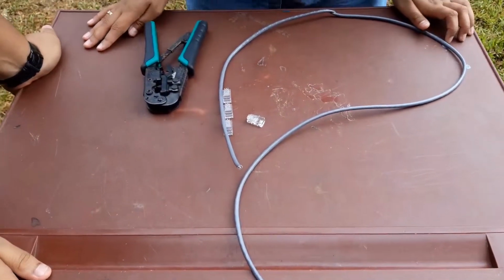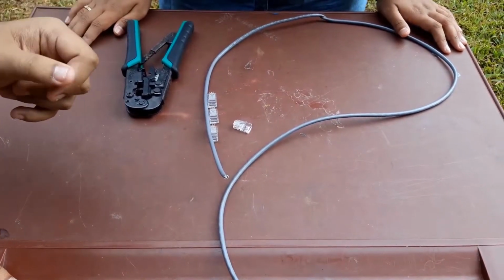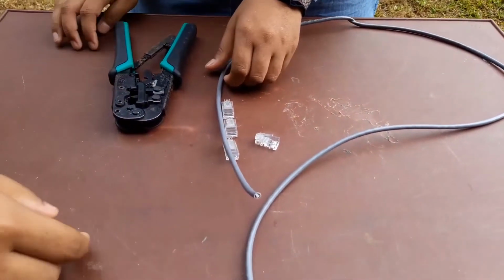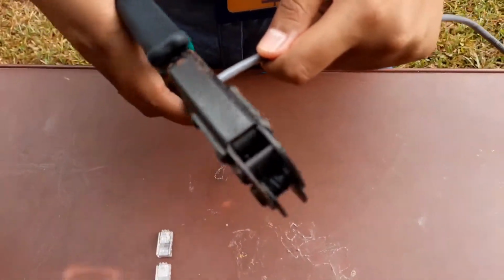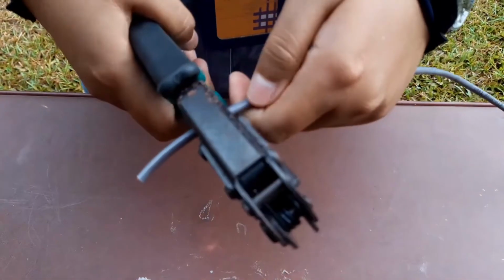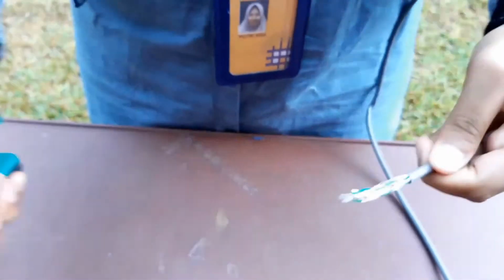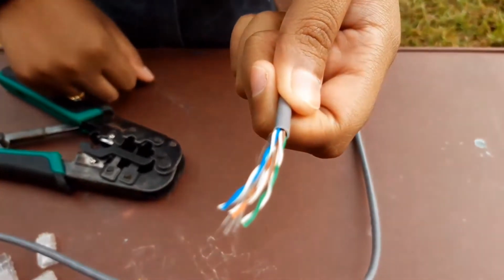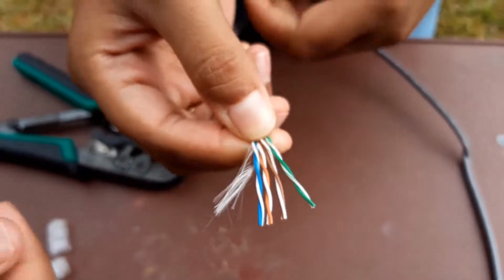Assalamualaikum warahmatullahi wabarakatuh. In these sessions, we are going to demonstrate the steps on how to produce a network cabling. The first step is we must cut off the skin of the cable. Use the crimper. Okay. As we can see, this is the cable. There are many colors.